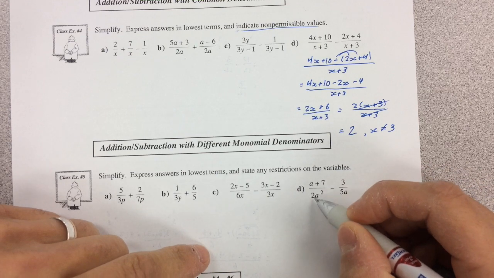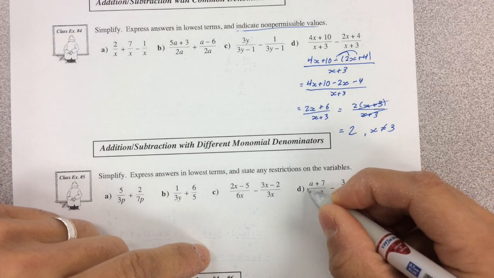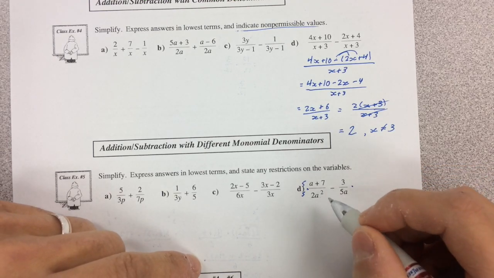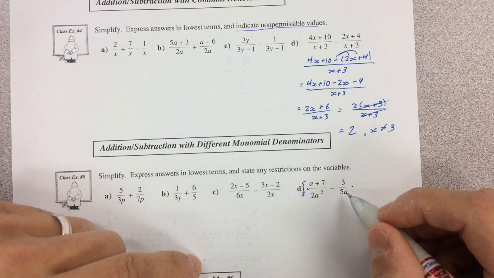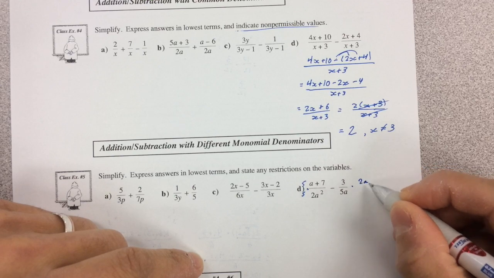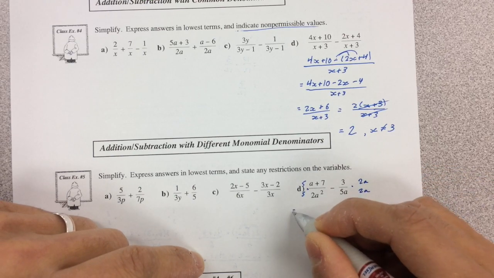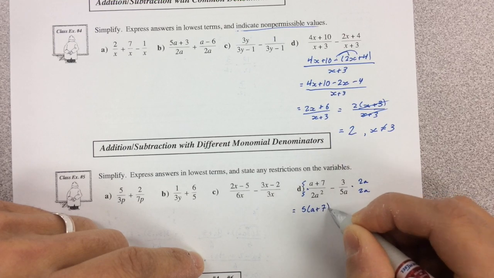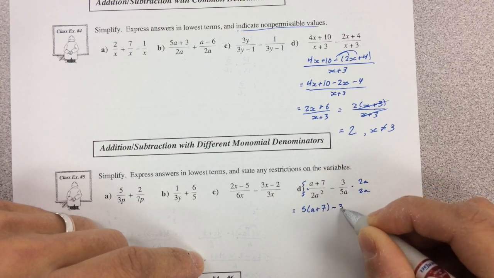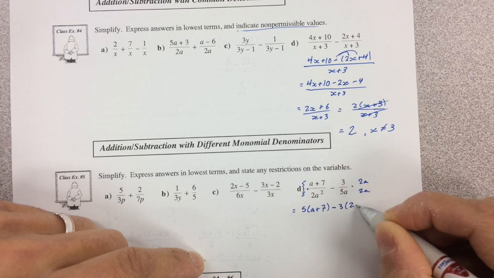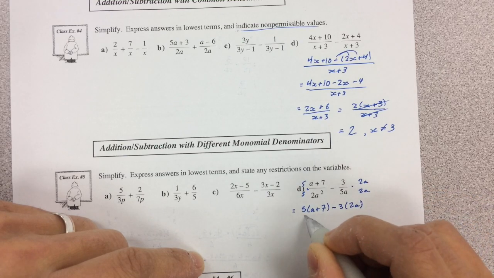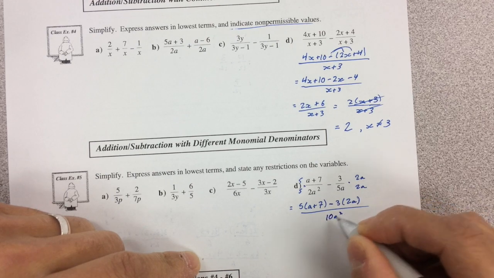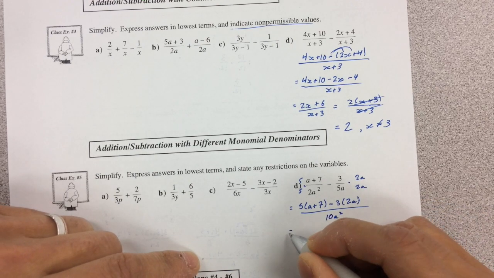I know that with 2a squared I can multiply just by 5 on the top and bottom. And that'll give me 10a squared, but if I want to get 5a into 10a squared, I'm going to have to multiply it by 2a. So which will leave me with 5 times a plus 7 minus 3 times 2a, and that's all over 10a squared.